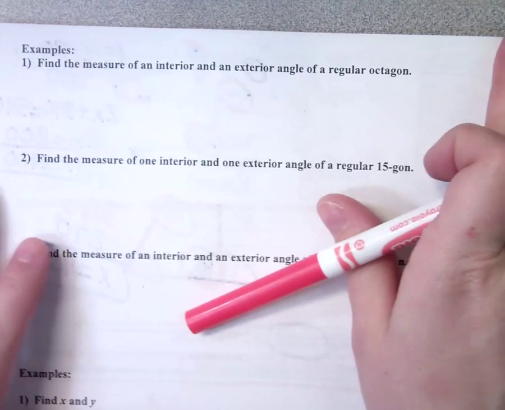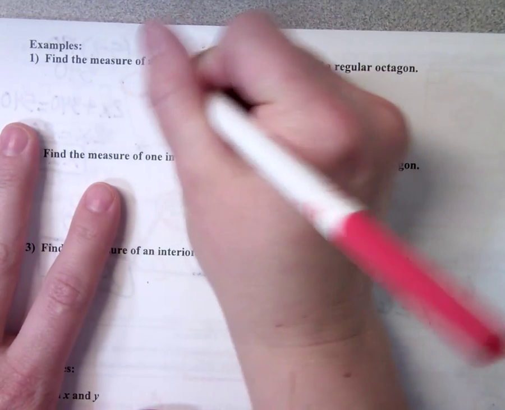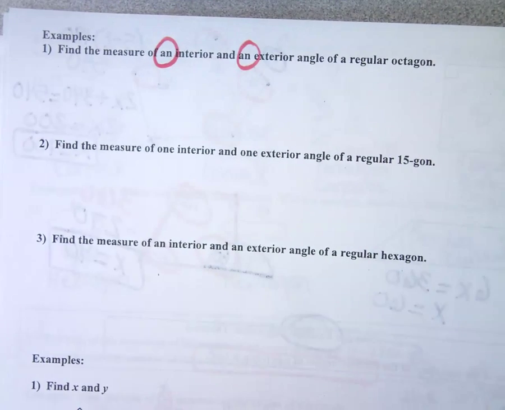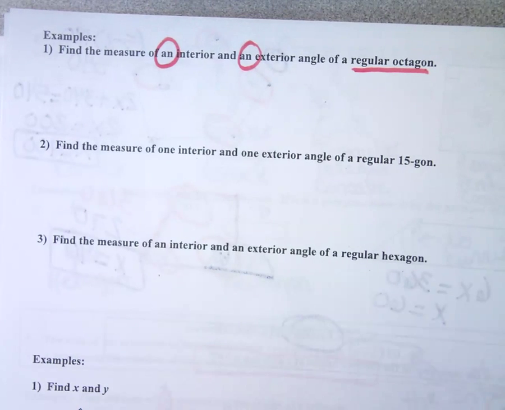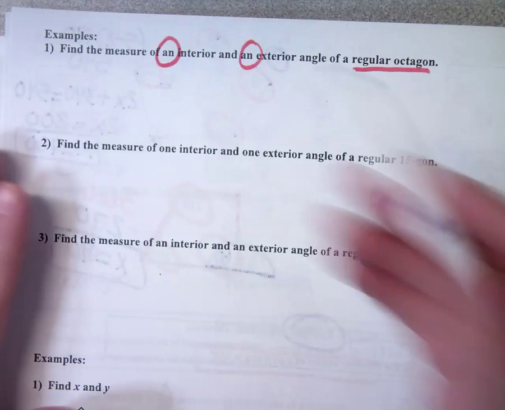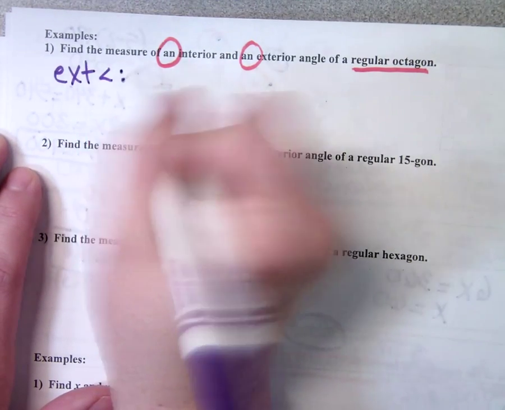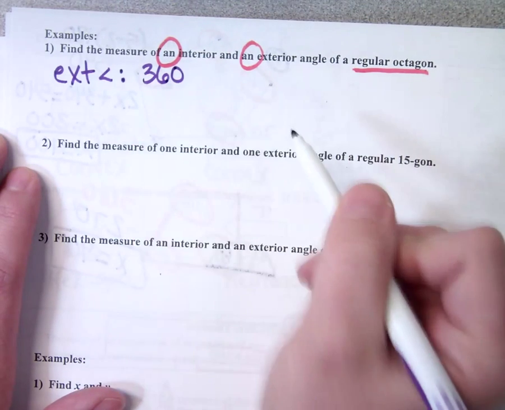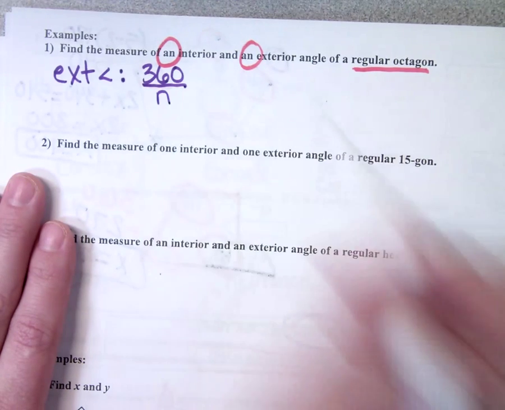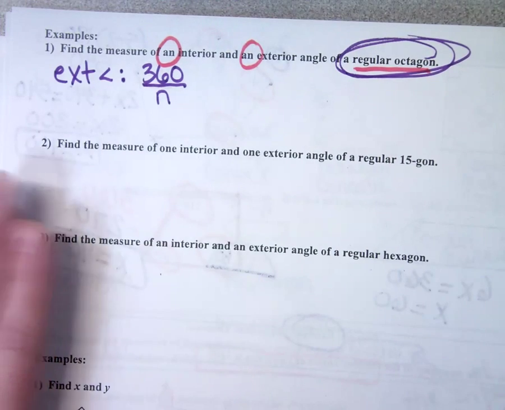So, flipping the page. It says, find the measure of an interior and an exterior angle of a regular octagon. So does that mean the sum of all of them or just one? One. Just one. Okay, so I'm going to go with method 2, where you find the exterior angle first, and that's by taking the sum of all the exterior angles, which is 360, and divide by n, the number of sides that the shape has. So we're talking about an octagon.